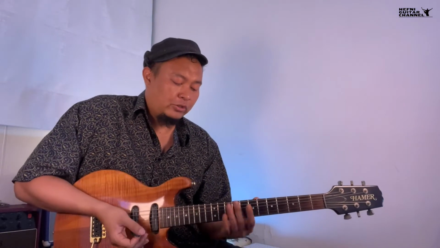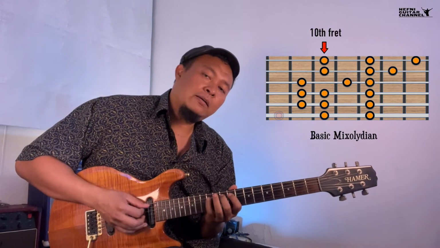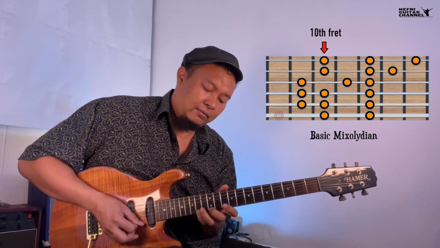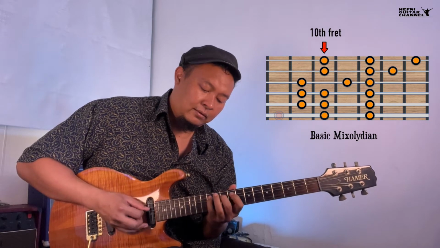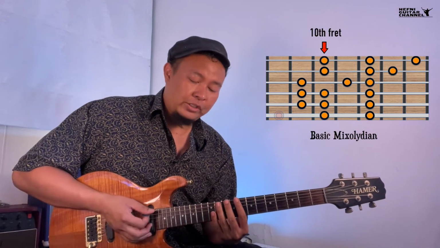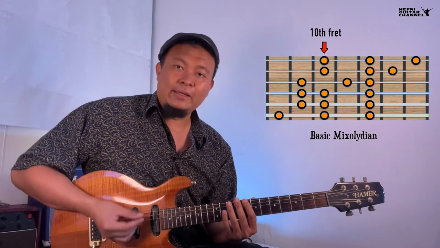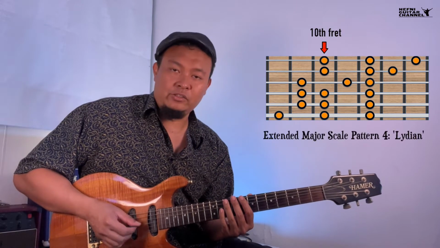The easiest way to learn pattern 4 of your 3 notes per string is to start off with what you already know, which is your Mixolydian scale shape, right on the 10th fret. But just add an additional note, which is a whole step below your lowest note, and that will make it your Lydian shape.